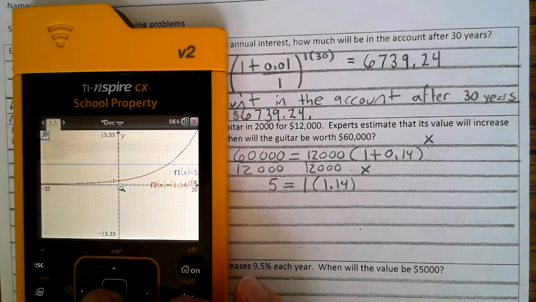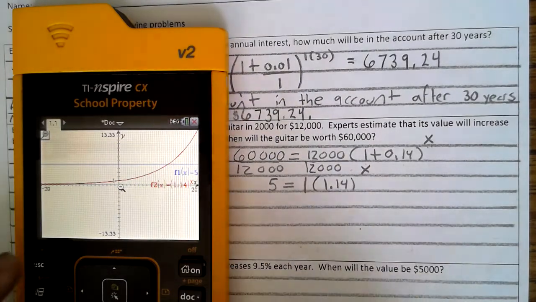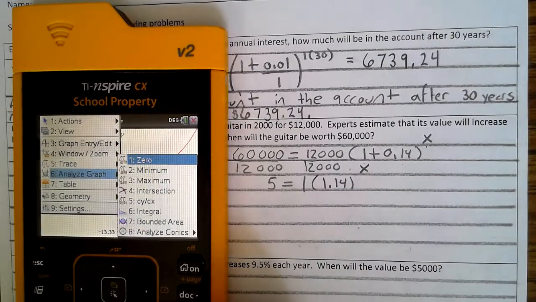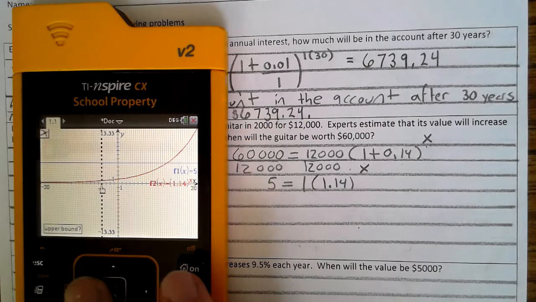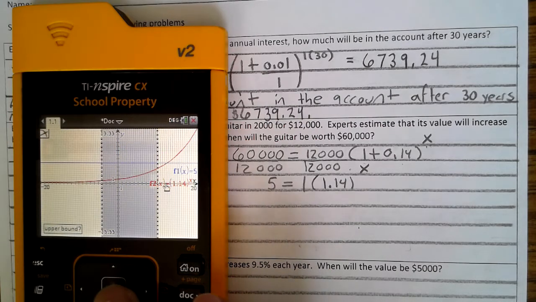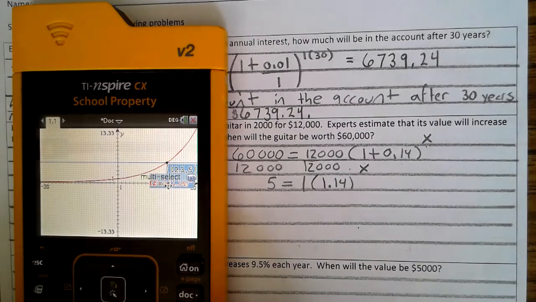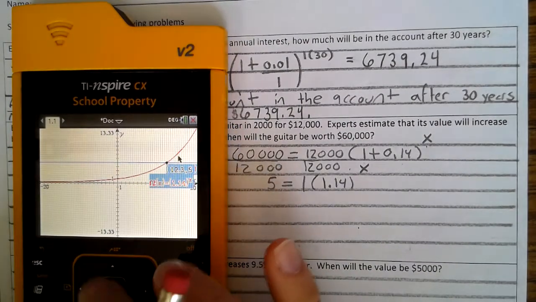So I'm going to press Escape, Menu, Analyze Graph, Intersection, click, drag across, click, we found the intersection. I'm going to move the hand, control click grabs the, well, it didn't want to grab, but let me try again. There we go.